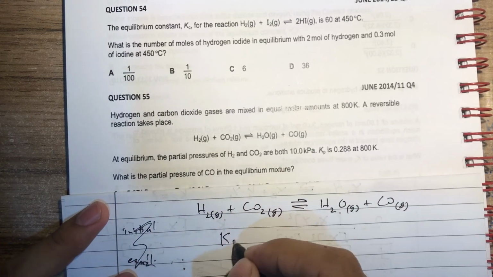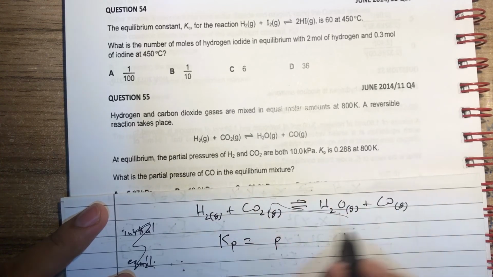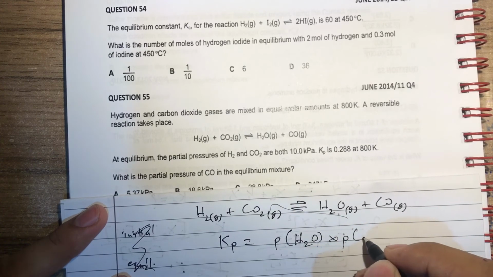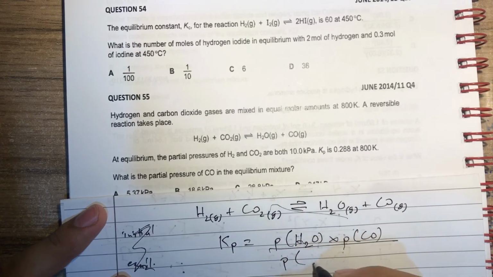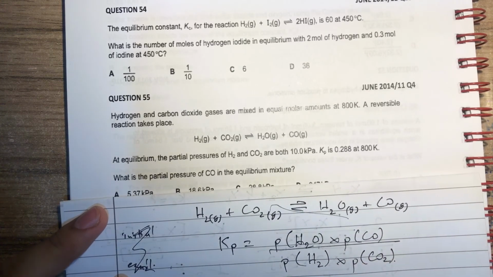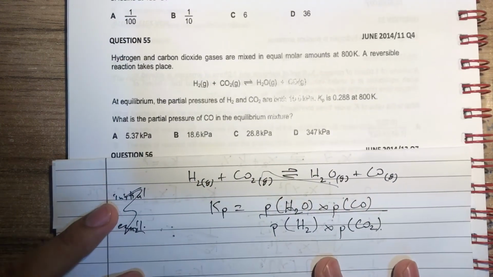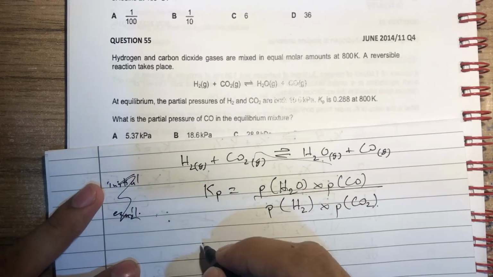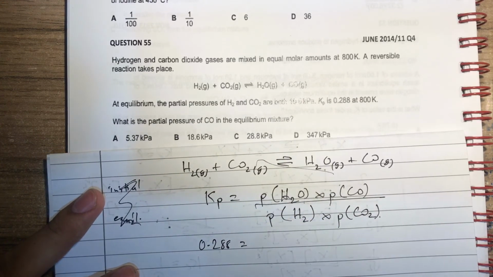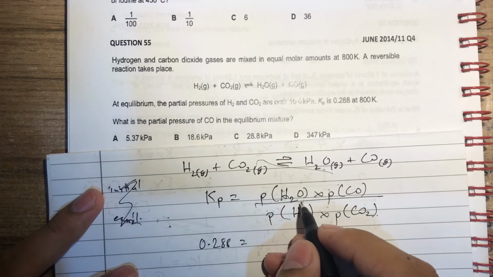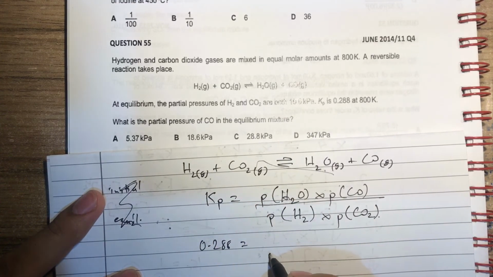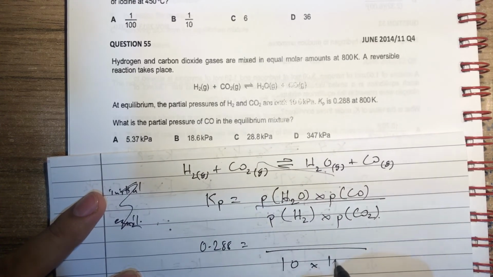Now, Kp will be equal to the partial pressure of the products, H2O and CO, upon the partial pressure of the reactants. All are gaseous, so we'll consider all of them. Kp is given as 0.288. They've given us that the partial pressure of H2 and CO2 are 10 kilopascals. So in the denominator we'll have 10 times 10.